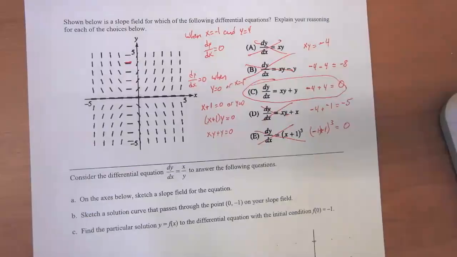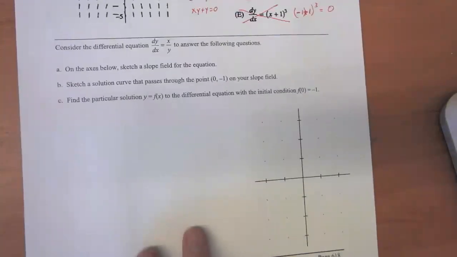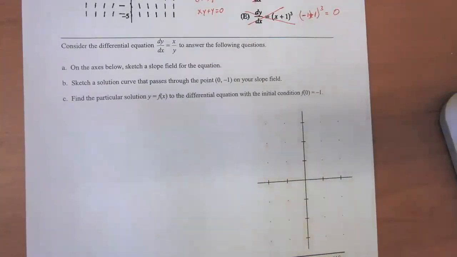In this video, we're going to do the constructed response problem at the bottom of page 618 in our workbook. So let's take a look at what we've got here. All right, so let's consider the differential equation dy/dx is equal to x over y to answer the following questions. A, on the axes below, sketch a slope field for the equation.